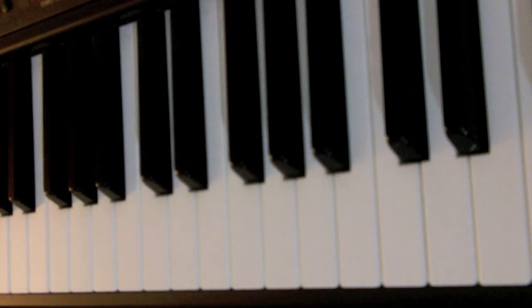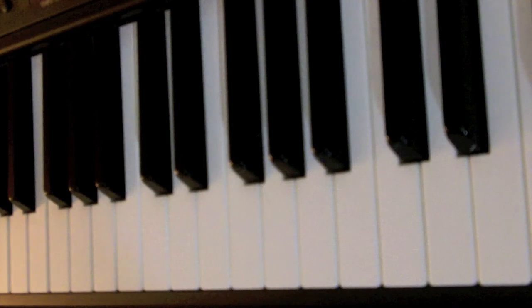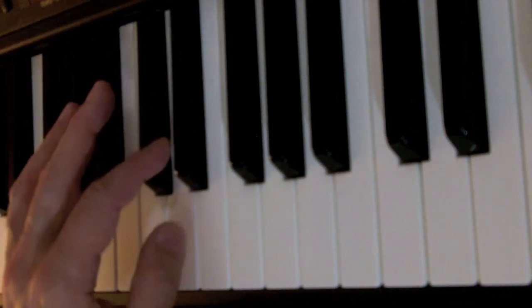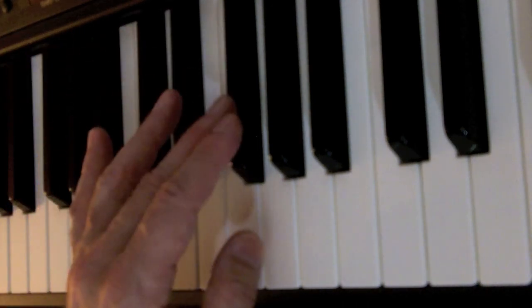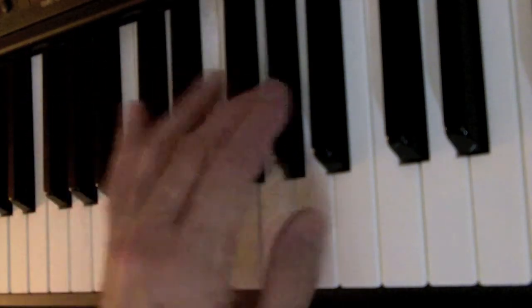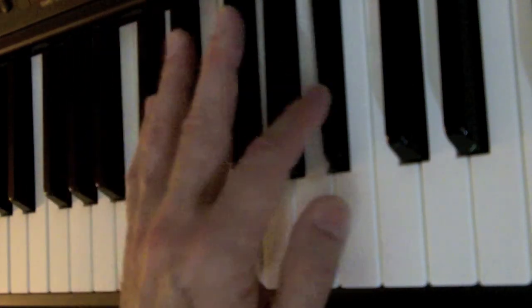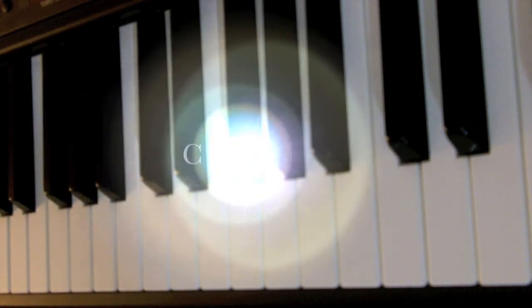Finally, from the flat keys, D flat, E flat, G flat, A flat, B flat. A whole tone above D flat is E flat. Above E flat is F. Above G flat is A flat. Above A flat is B flat. And above B flat is C. Got it? Good. Now for the scale.